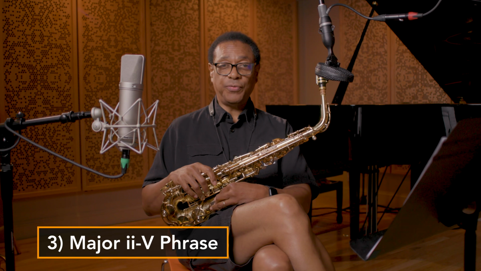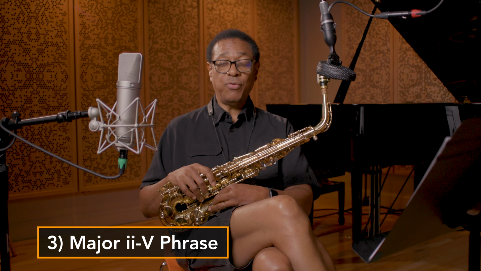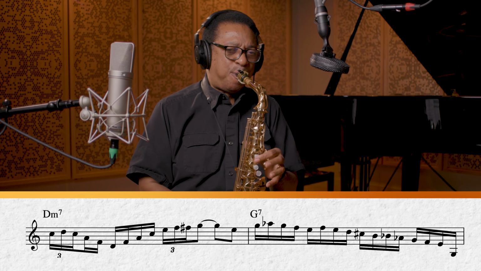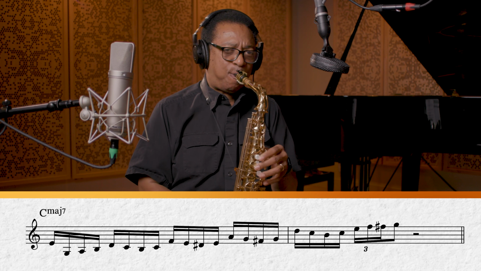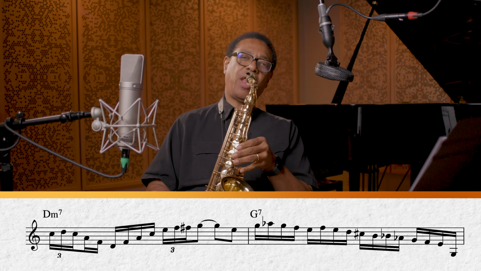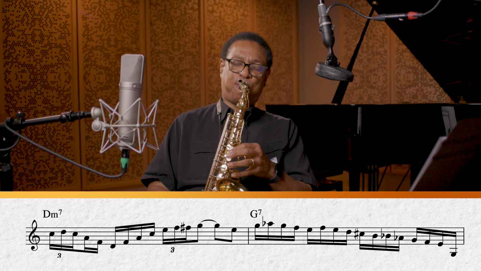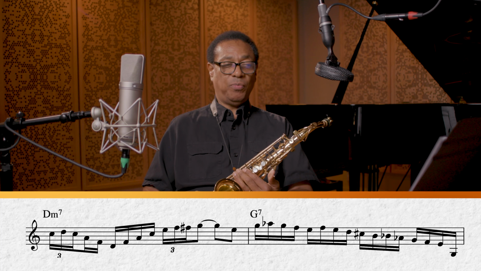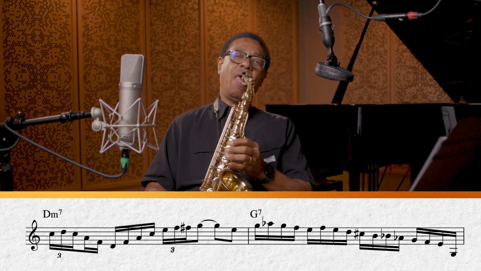There's several more etudes within this resource, and there's also isolated phrases over 2-5-1s. Let's go over one of them over a major 2-5. So in this first major line, it's nothing fancy, it's pretty much just straight diminished. And it's very typical of a way of coloring those chords.